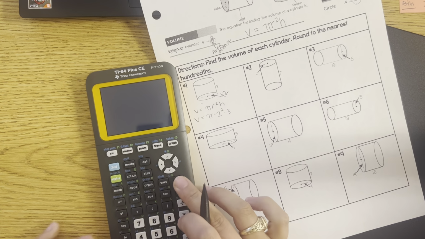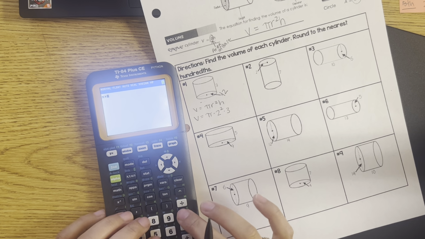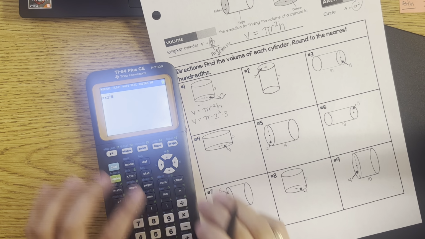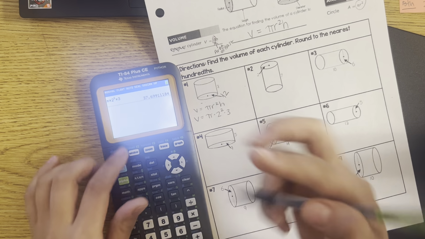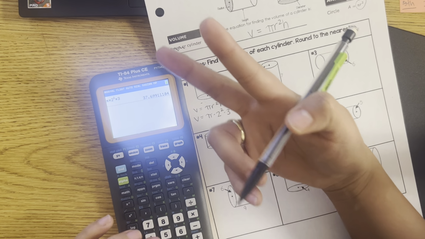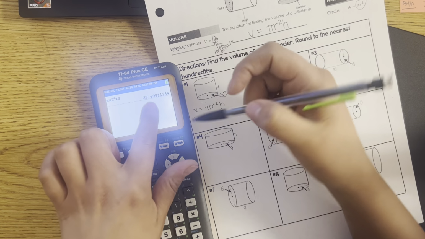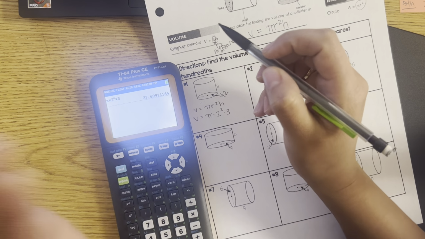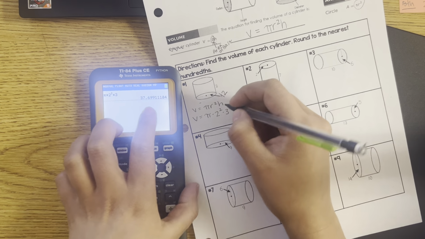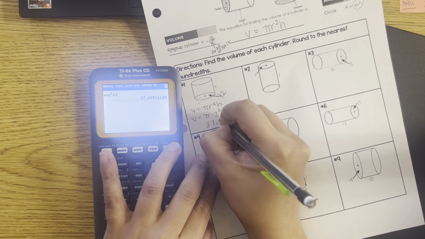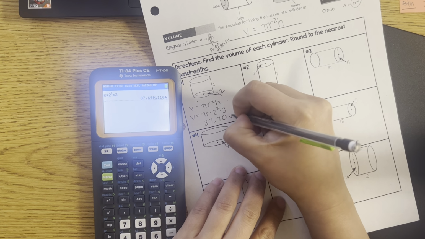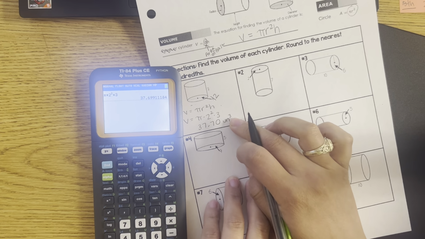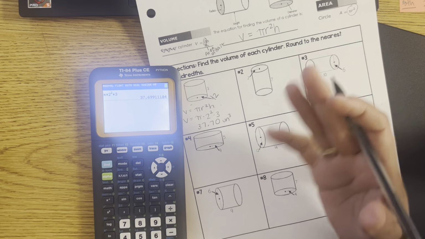We're going to type this in our calculator. So pi times 2 squared times 3. Okay. And we're going to round to the hundredths place today. So that means 2 decimal places. Okay. So is it 69 or is it 70? And this would round to 70. So it's going to be 37.70. And if we're getting technical, the units would be units cubed, because we're talking about volume, which is 3-dimensional.